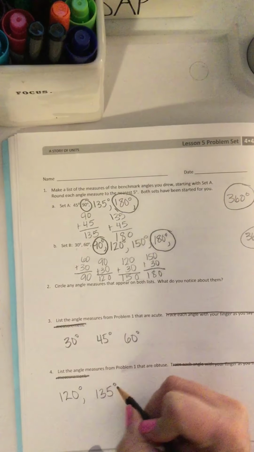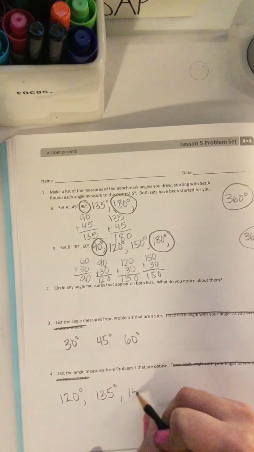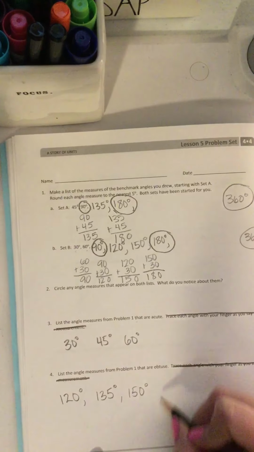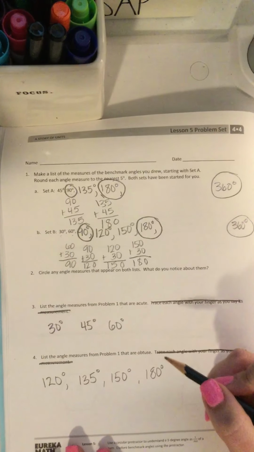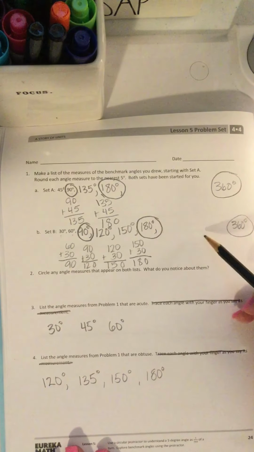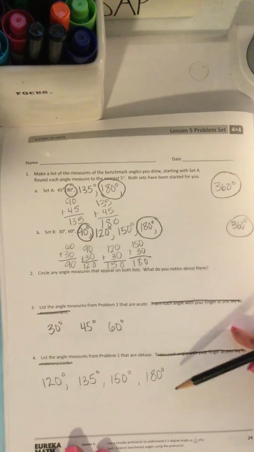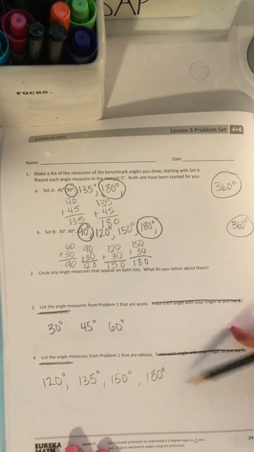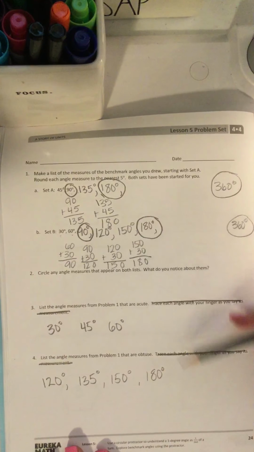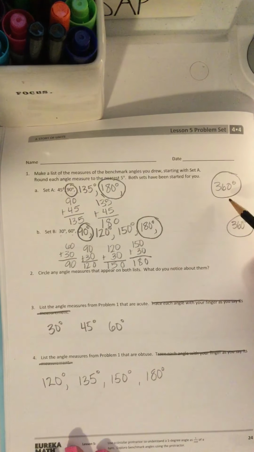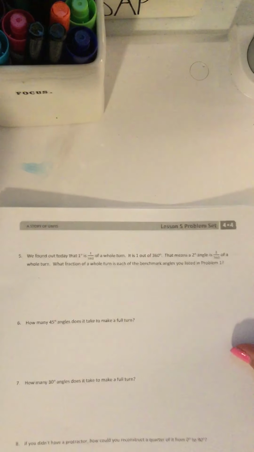135 degrees, 150 degrees, and 180 degrees. However, because these lists are incomplete and you have to do the work up here, you're also going to have to finish the work down here for this list. So whatever other numbers you fill in, you're going to want to put them down here along with 360 degrees. Okay? All right, on the next page.